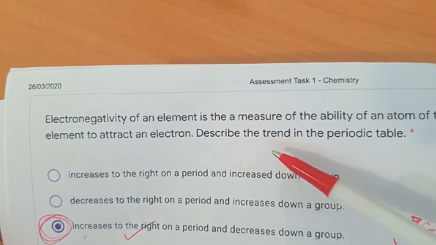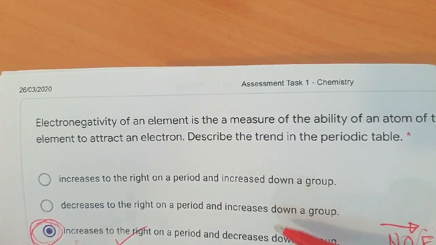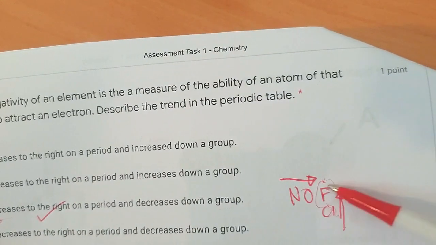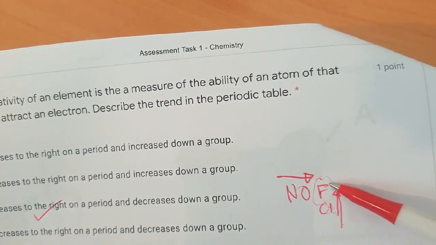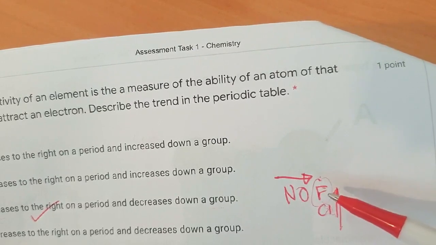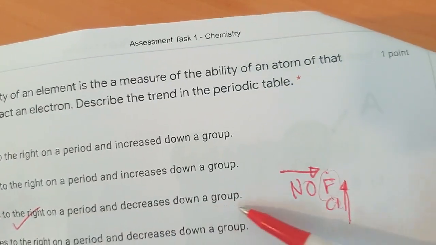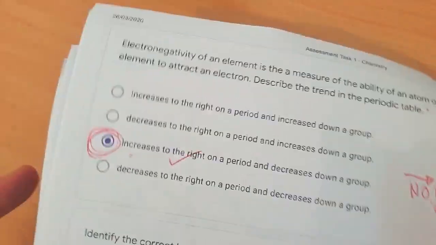Electronegativity of an element is the measure of the element. So FON on the periodic table: it's increasing as we go to the right because fluorine's the most electronegative, and that's increasing as you go up. So increases to the right and decreases down a group would be your answer.